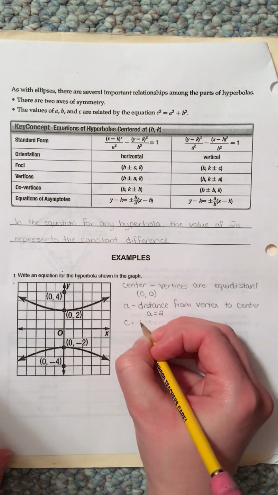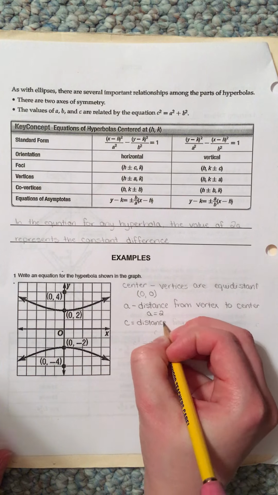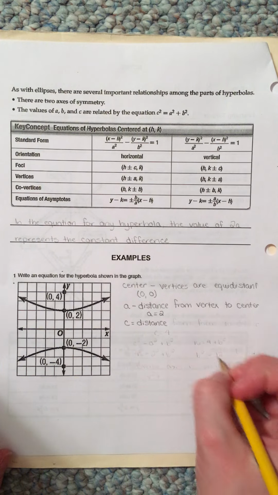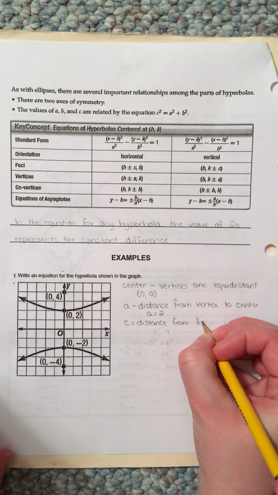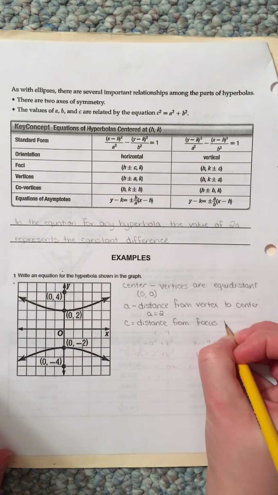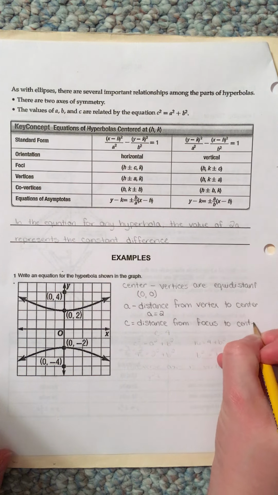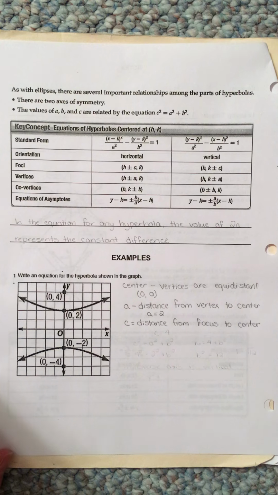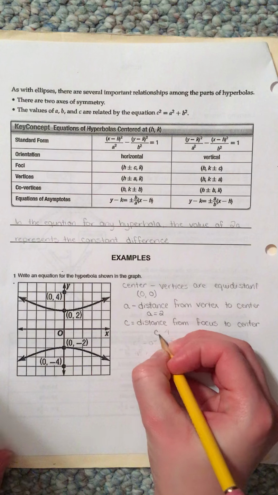And we need to find c, which is the distance from the focus to the center. And that distance, I can see the points here at (0, 4) and (0, -4).